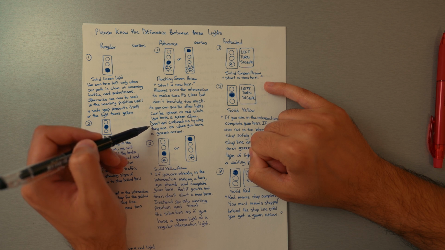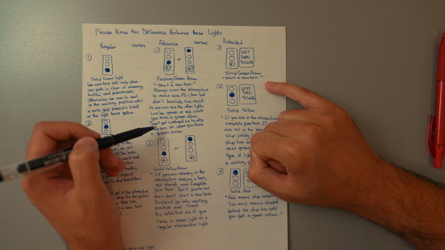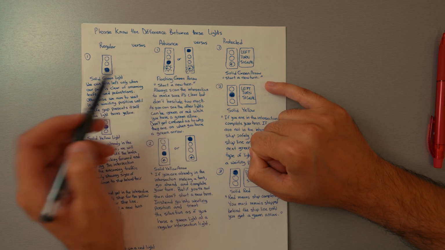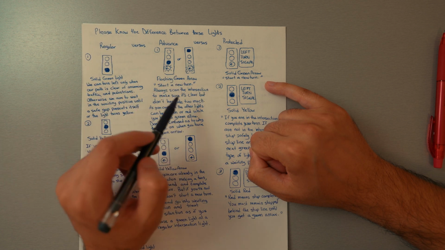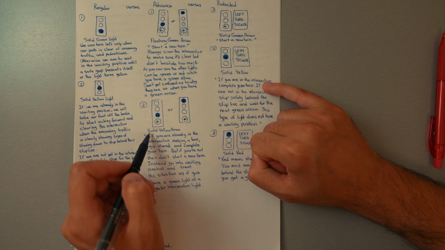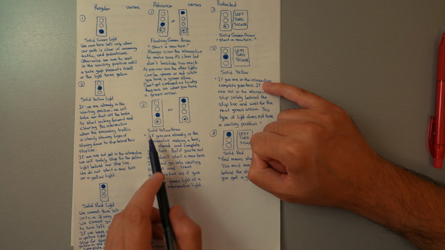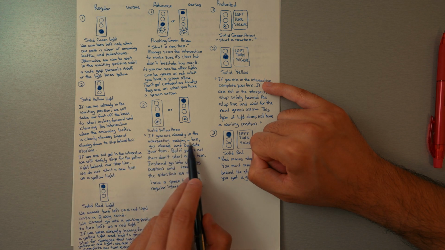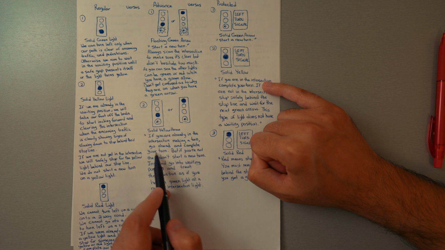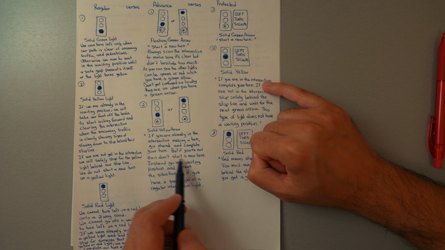Don't get confused as to why they're on when you have a green arrow and you're planning on making a turn. Okay, so green arrow, don't hesitate too much to make the turn, scan and go. But if you're coming up to the intersection and it's a solid yellow arrow, if you're already in the intersection making a turn, go ahead and complete your turn. But if you're not, then don't start a new turn.